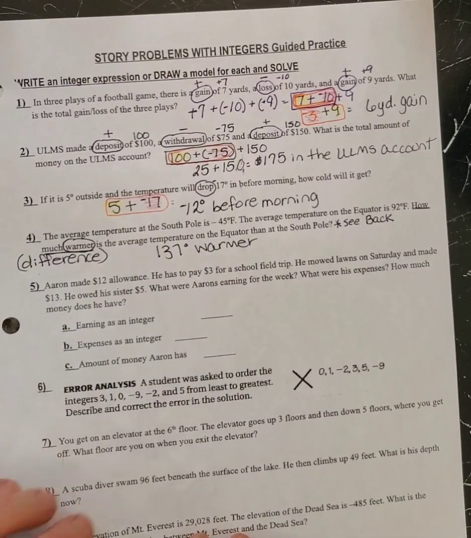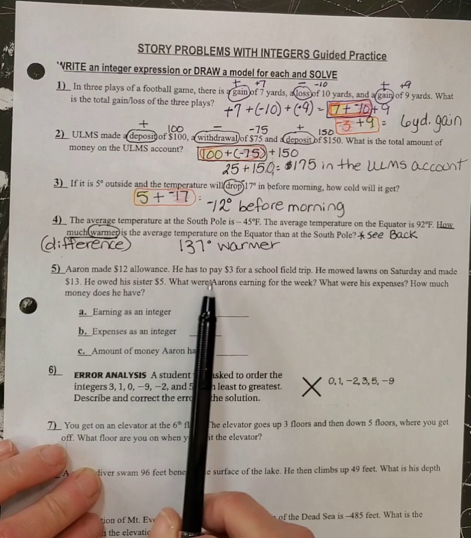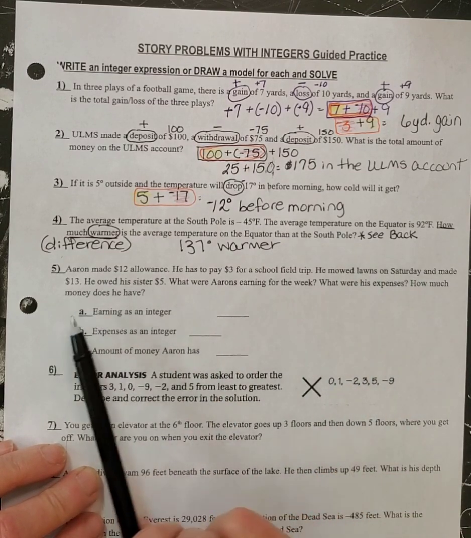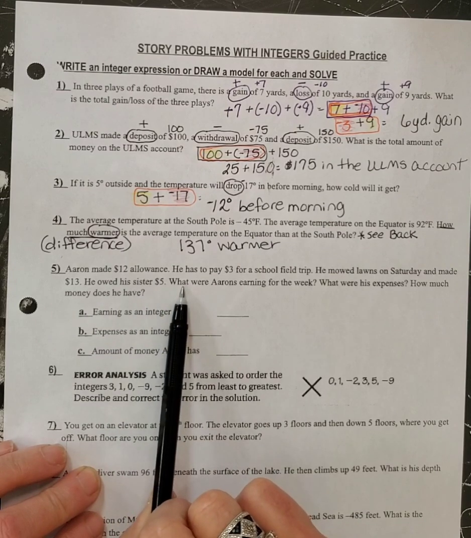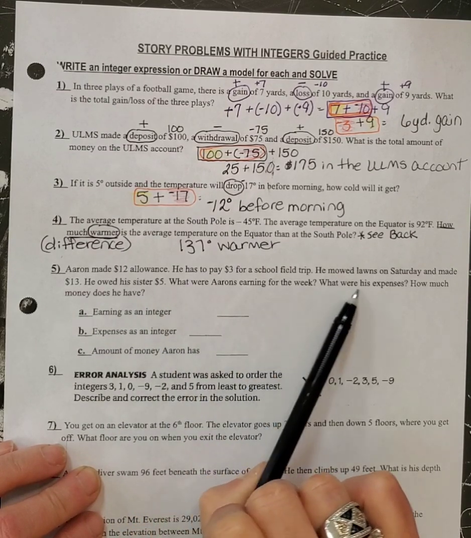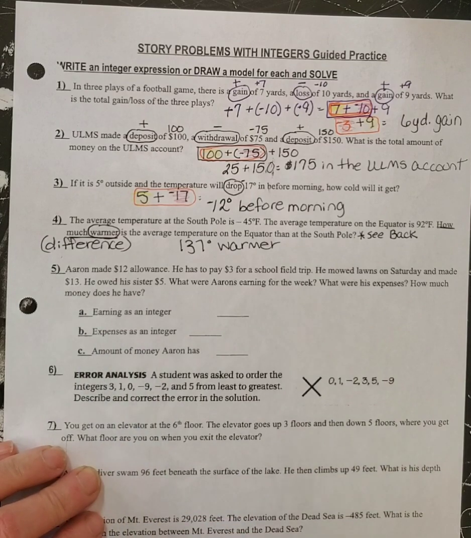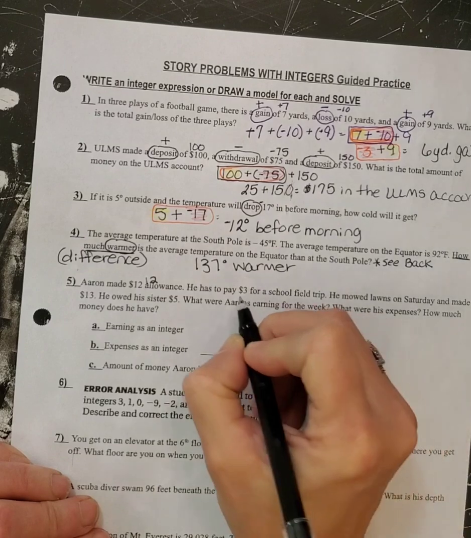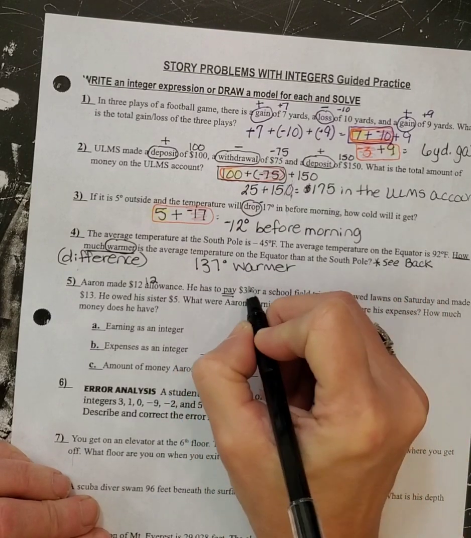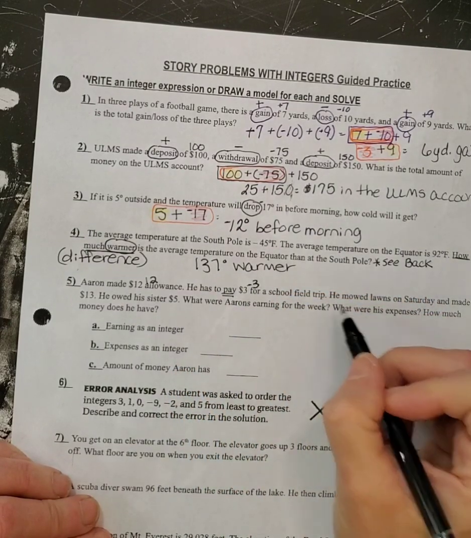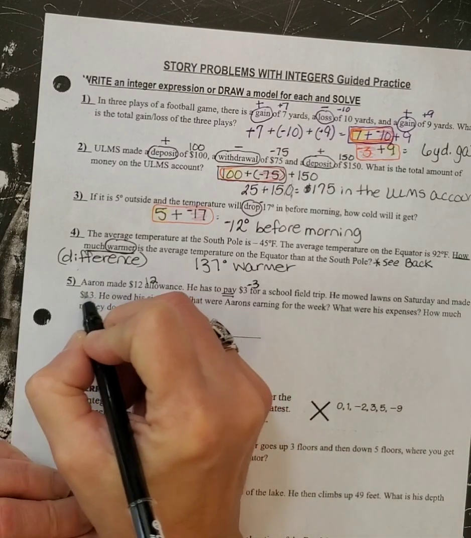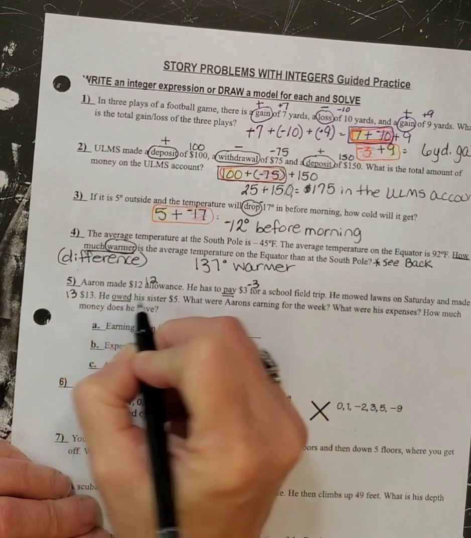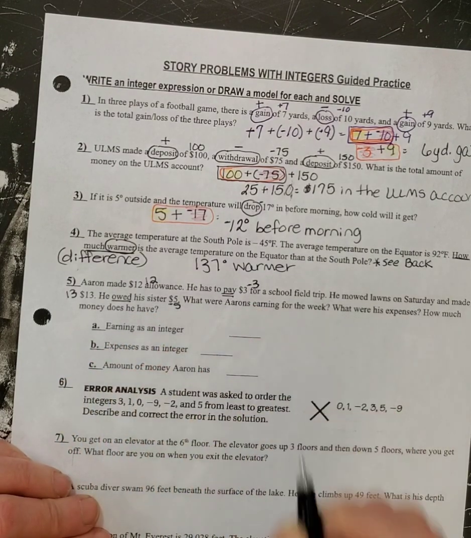So Aaron made $12 allowance. He has to pay $3 for a school trip. He mowed the lawns on Saturday and made $13. He owed his sister $5. What were Aaron's earnings for the week? What were his expenses, and how much did he have? So he made $12 in allowance. He had to pay $3. So that's going to be a negative 3. He mowed lawns on Saturday and made $13. So he's got another $13 that he made. And he owed his sister $5. So that's a negative 5.